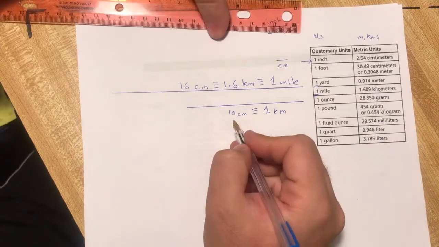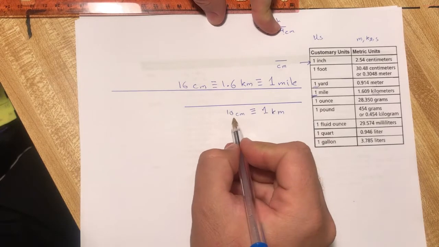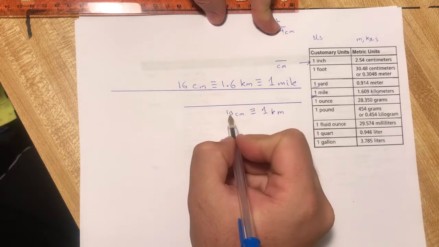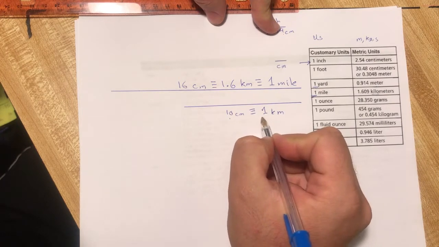So this scale of drawing I took here: 10 centimeters denotes 1 kilometer.